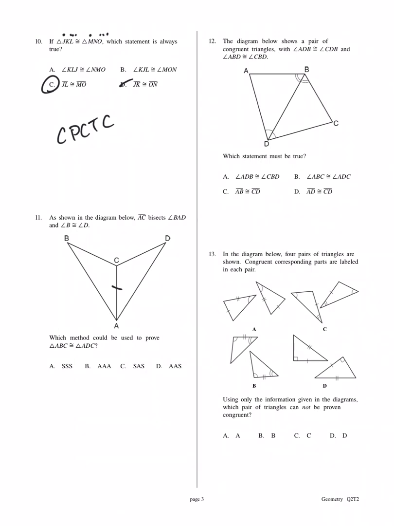Taking a look at number 11, reflexive for free. BAD is bisected. And then these angles are congruent. So this is angle, angle, side. From the beginning, I told you guys, be very careful with knowing the difference between angle, angle, side, and angle, side, angle. So you were lucky here. They actually didn't confuse you.